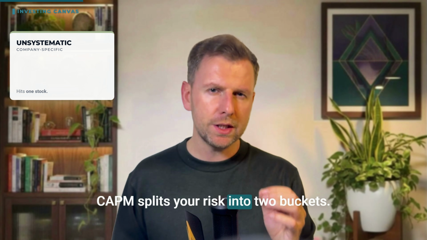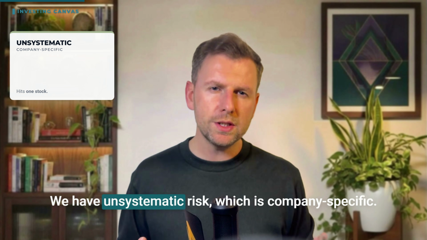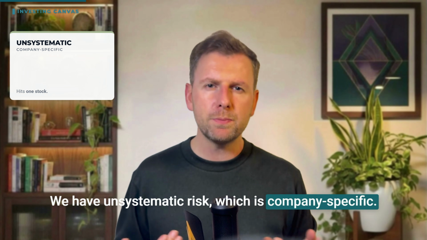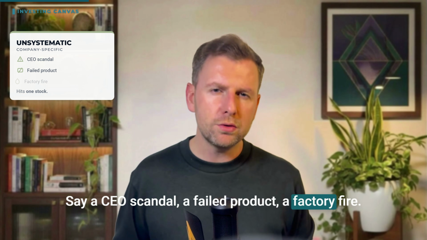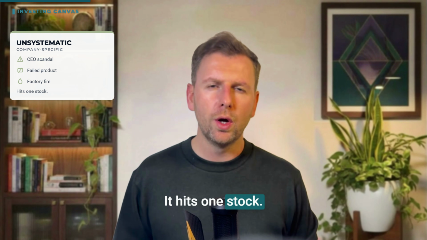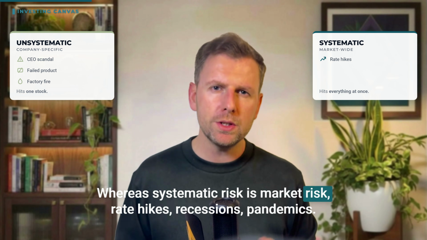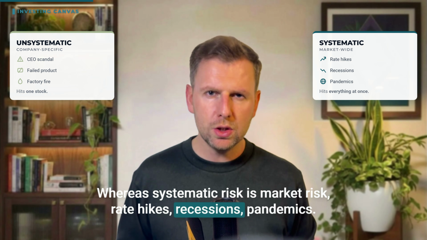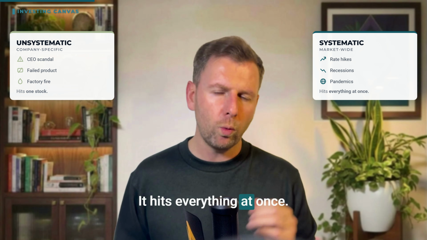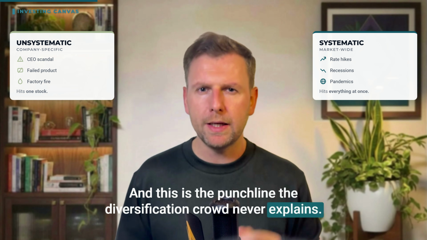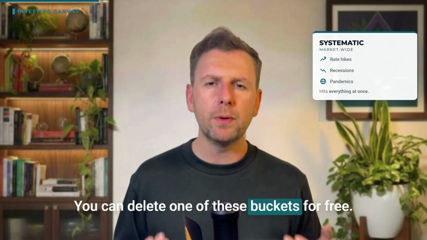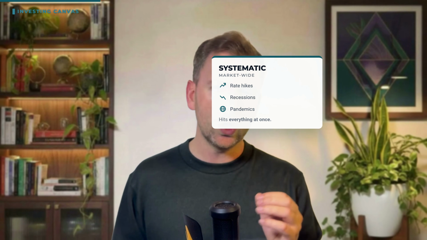CAPM splits your risk into two buckets. We have unsystematic risk, which is company specific, say a CEO scandal, a failed product, a factory fire. It hits one stock, whereas systematic risk is market risk: rate hikes, recessions, pandemics. It hits everything at once. And this is the punchline the diversification crowd never explains. You can delete one of these buckets for free, the other you can't.